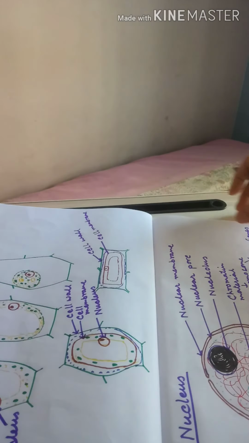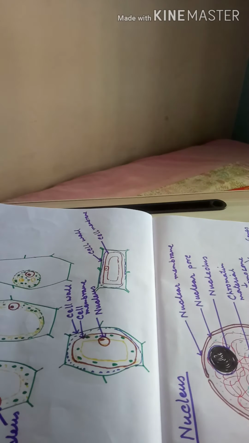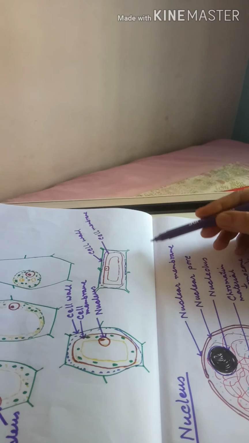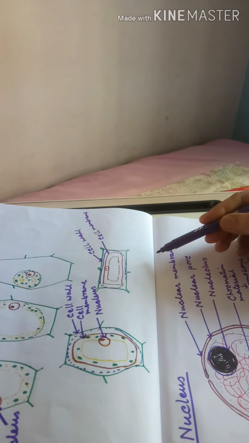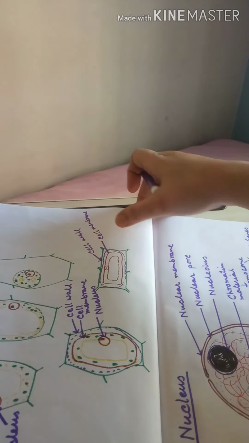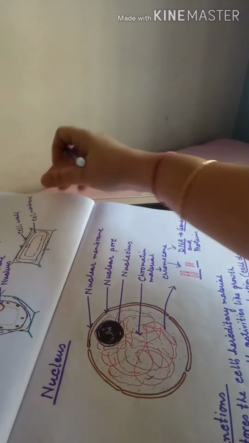The cell wall is made up of cellulose. We learnt about two parts of a cell, that is, the cell membrane and the cell wall. The cell membrane is present in both plant and animal cells, and the cell wall is present only in plant cells. Next we will start with another component of the cell, the nucleus.